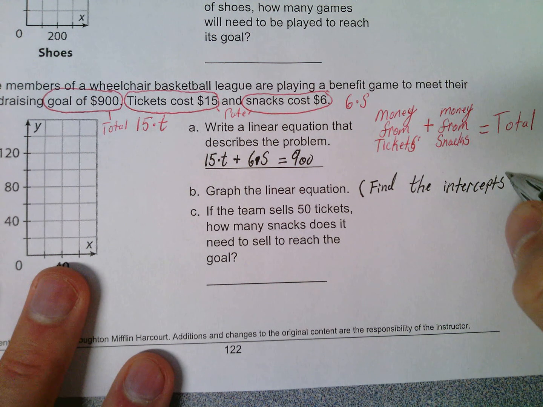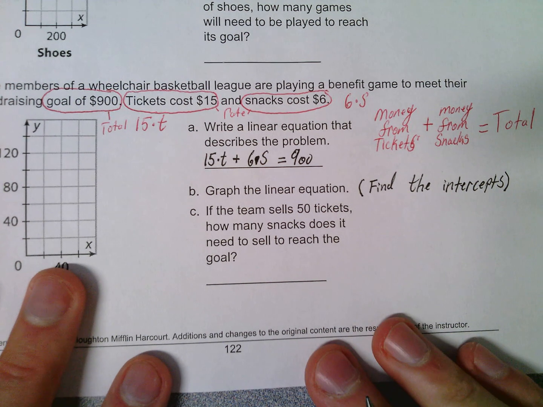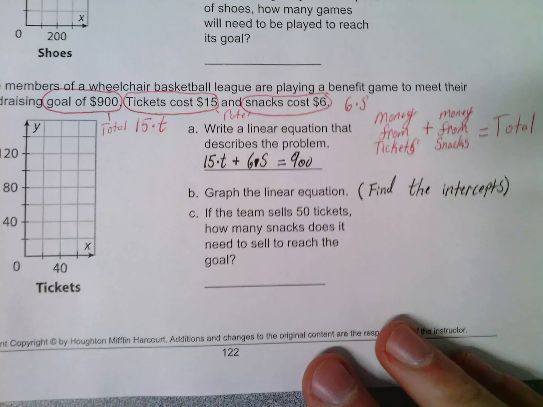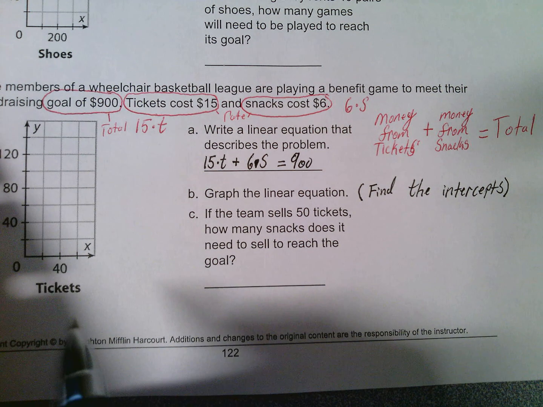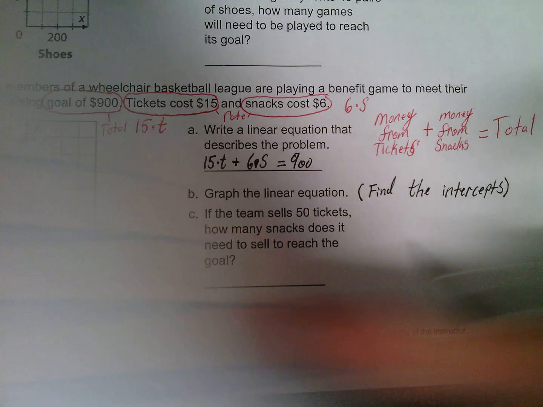If we find the intercepts, remember those are where I have 0 for one of my values. So let's just say that instead of deciding right now which one is x and which one is y, let's start with our equation here. It was 15t plus 6s equals 900.